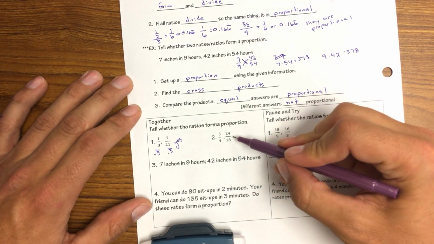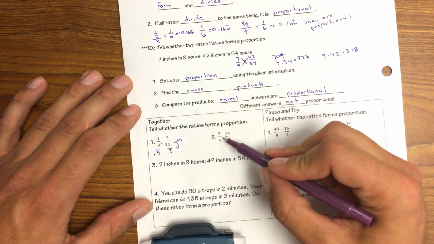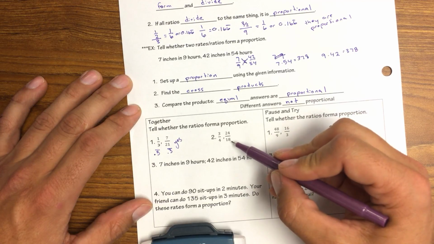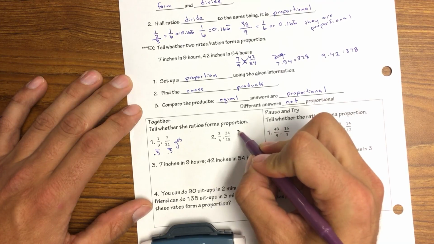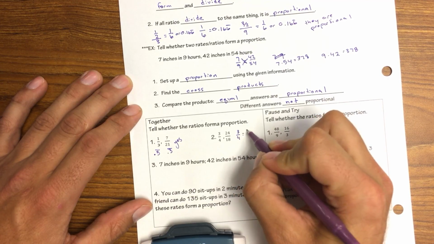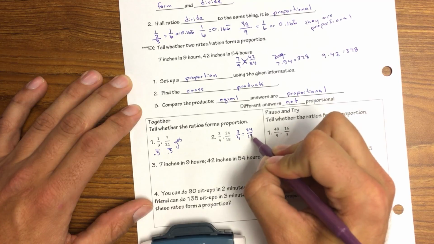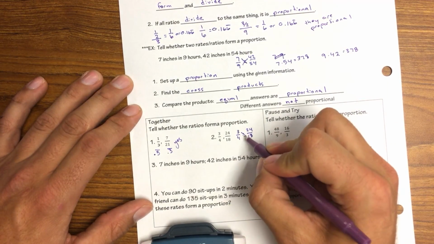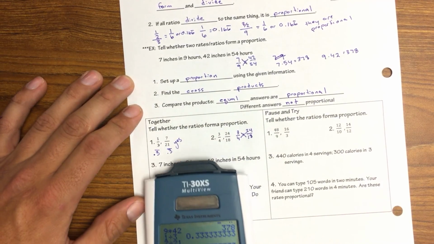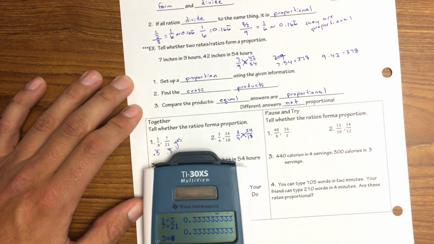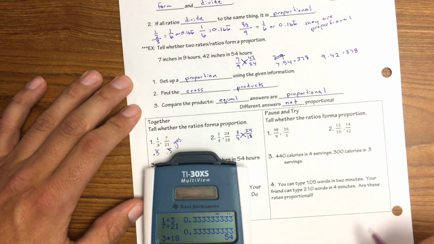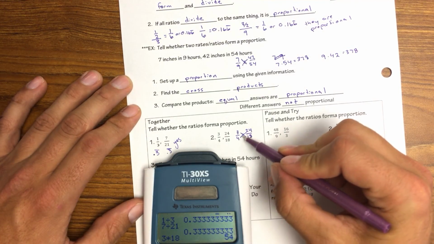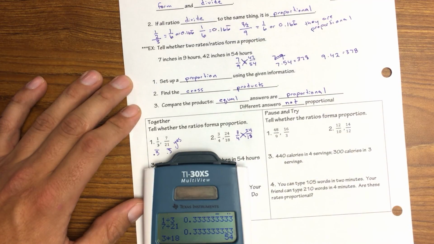Okay. Number 2, we're going to follow our second example, 3/4 and 24/18. We want to know if they're proportional, so I can set up a proportion, 3/4 equals 24/18, and I can cross multiply and divide to see if they're the same thing. So 3 times 18, my numerator times my denominator, equals 54. 4 times 24 is equal to 96.